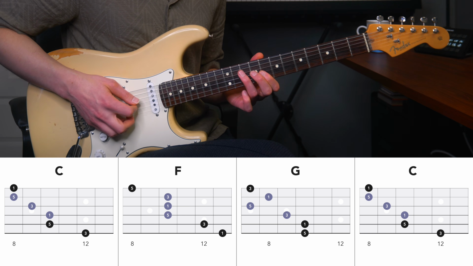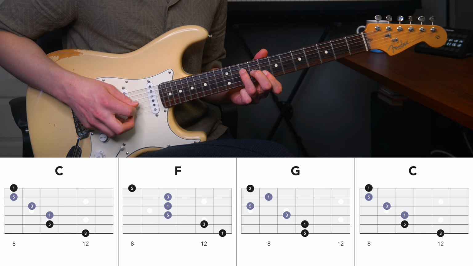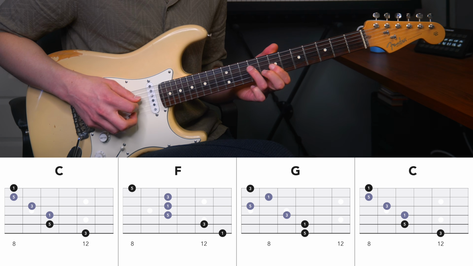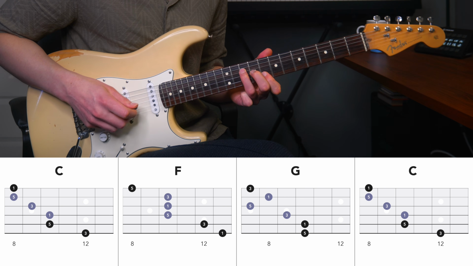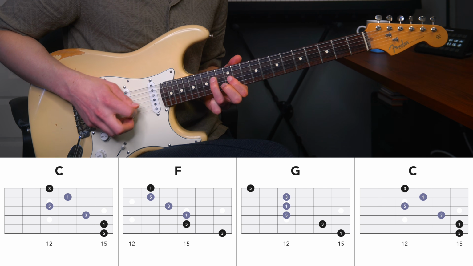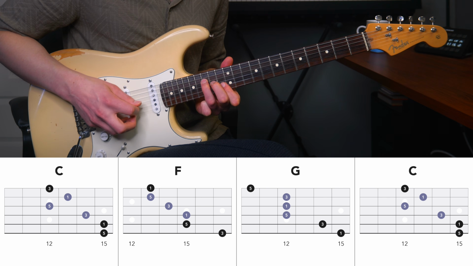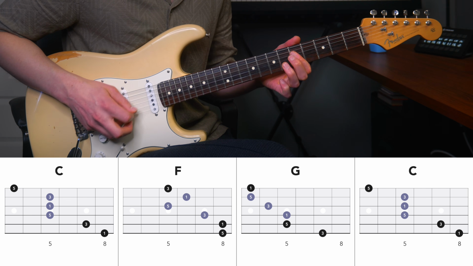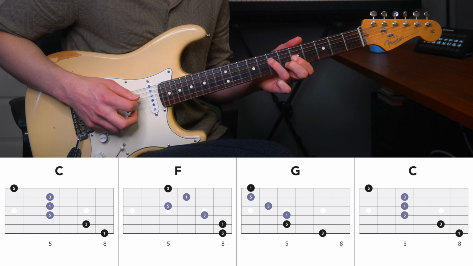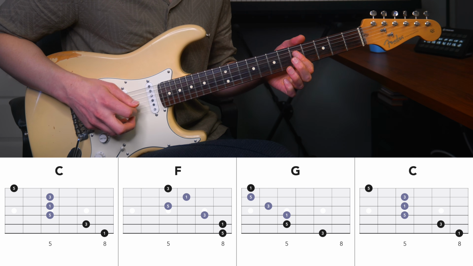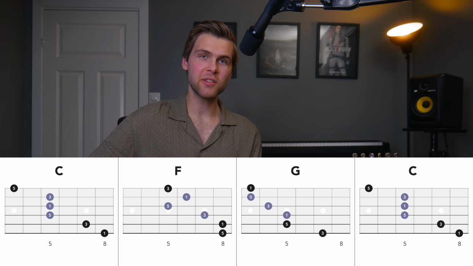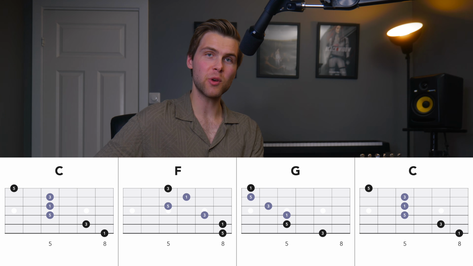Do the same thing from here. Just keep going. This is challenging to do on the spot, so take your time, no rush.